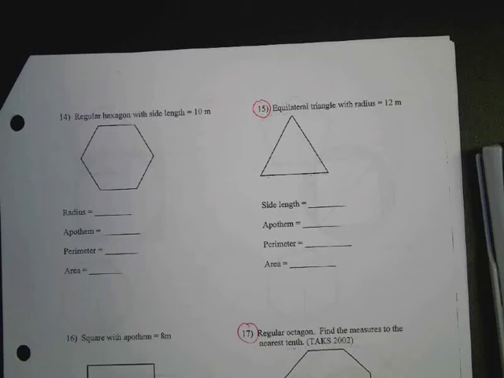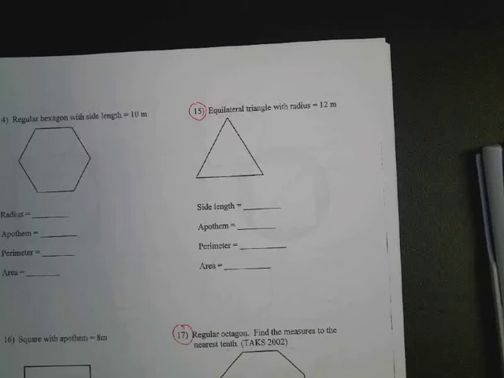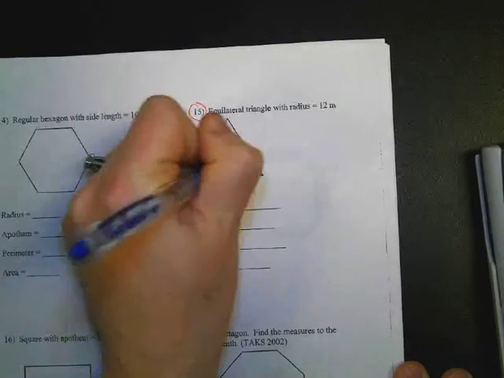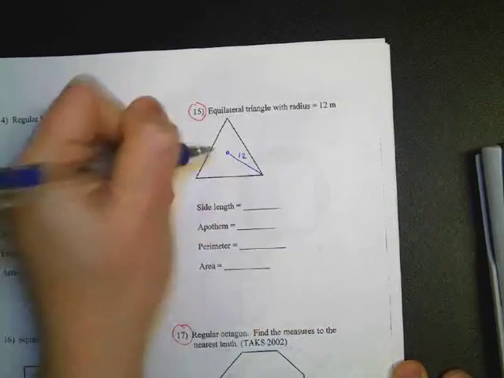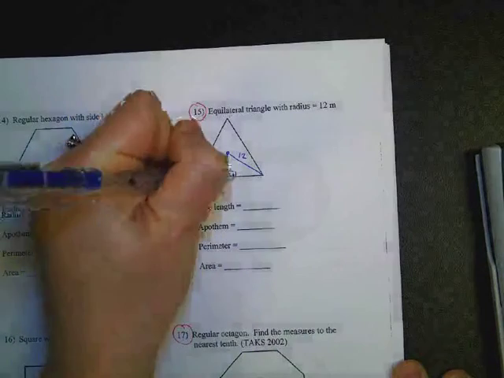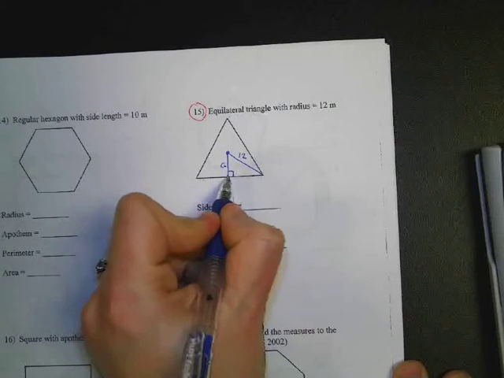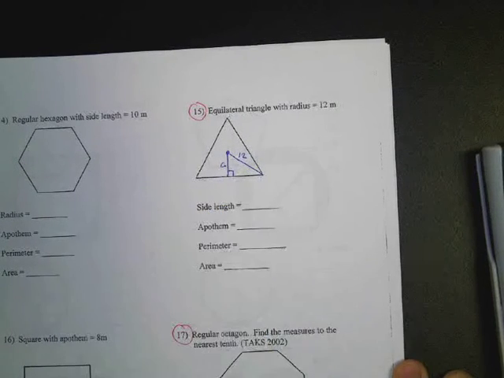All right, guys, we're going to continue with our area of regular polygon section. Looking at number 15, we have an equilateral triangle with a radius of 12. Remember, the radius starts at the center of your triangle and goes to the vertex, so I'm going to call that 12. And if I draw in my apothem, which goes from the center to the middle of the side, it forms this right triangle that I can work with.